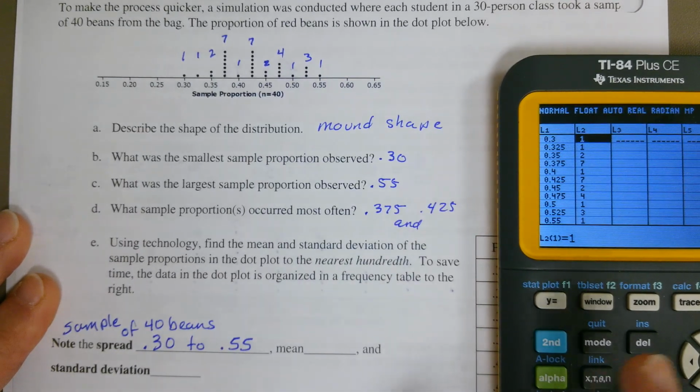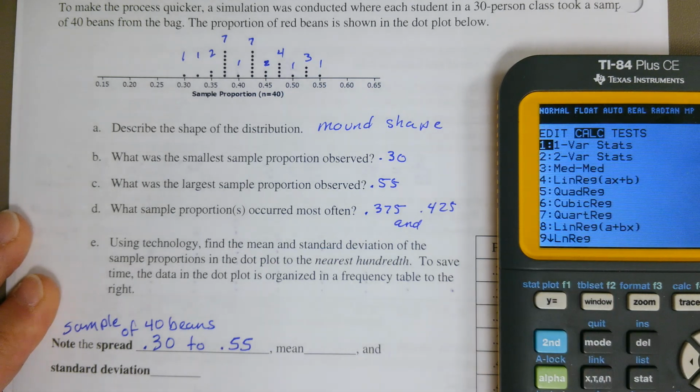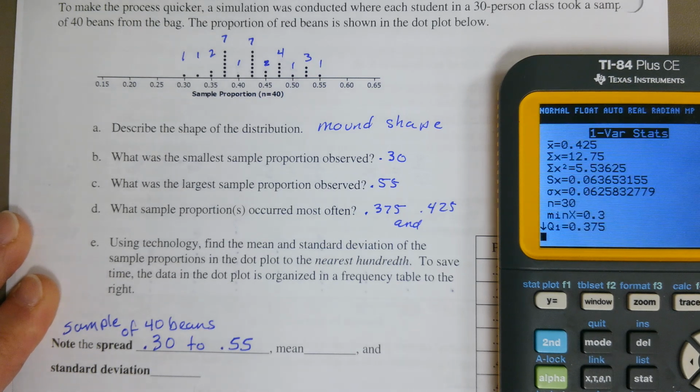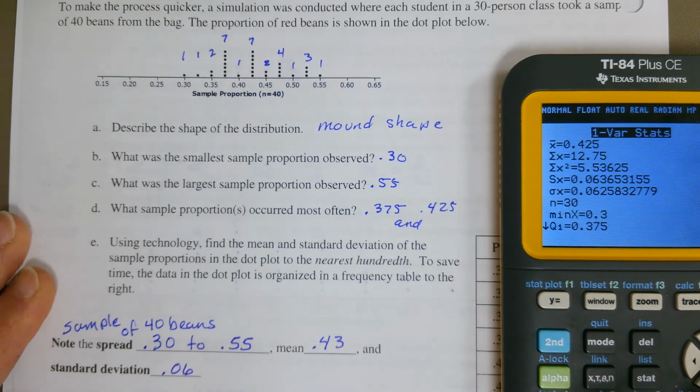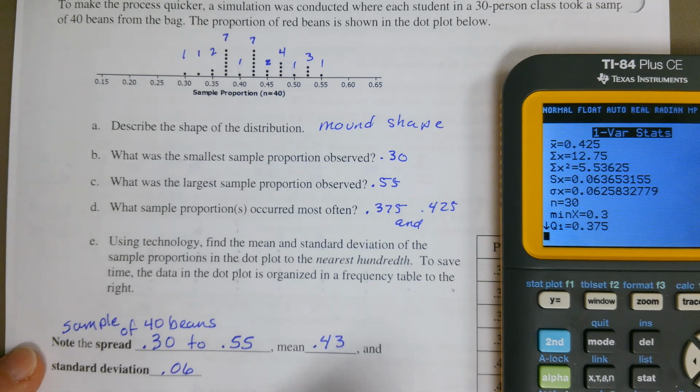Again, using technology, stat, calc, one variable statistics. I'll have to paste in the frequency list, second L2. And here our mean is 0.43 and the standard deviation 0.06. Okay, so this mean of 0.43 is close to 0.40.